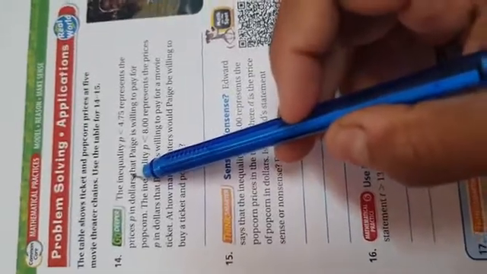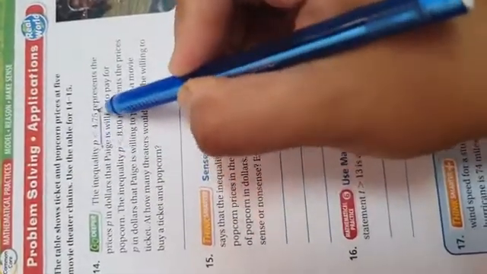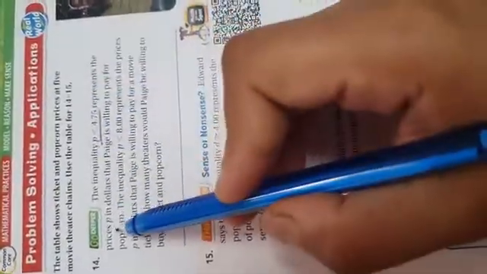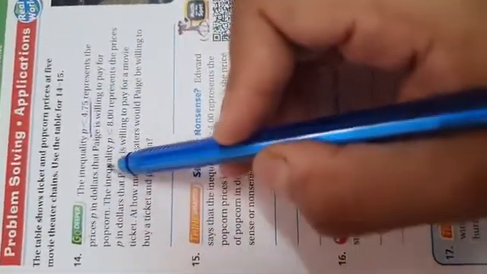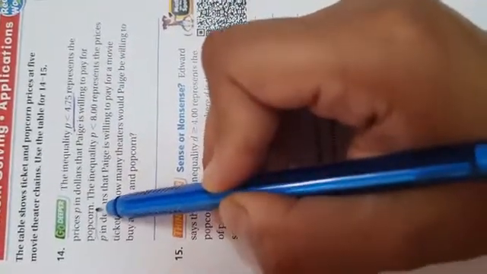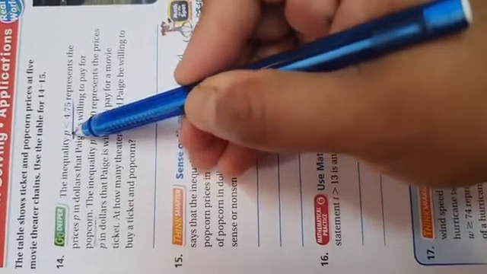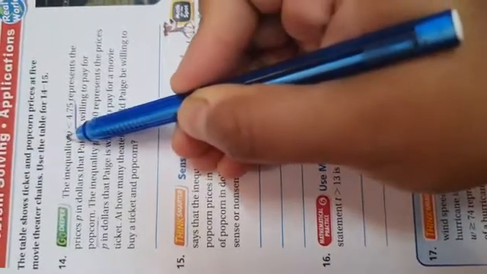Okay, this is the question. The inequality P is less than 4.75 represents the price P in dollars that Peg is willing to pay for popcorn. So this is the inequality for popcorn, where P is the price of the popcorn.